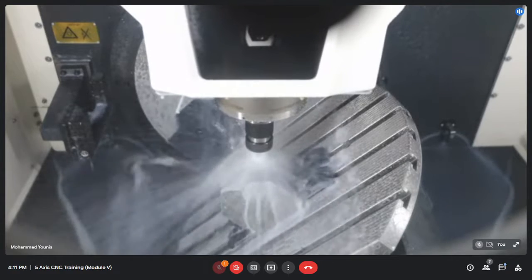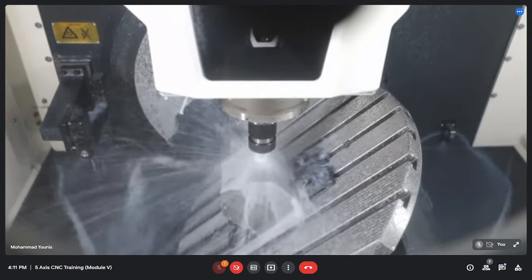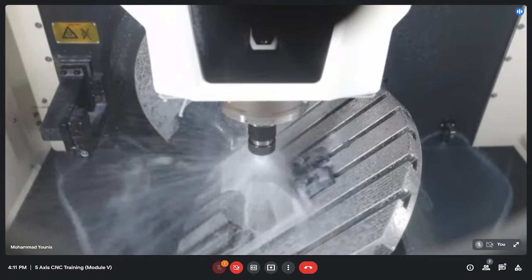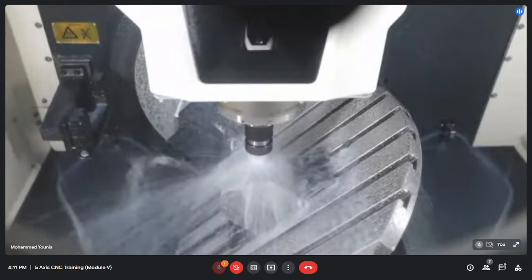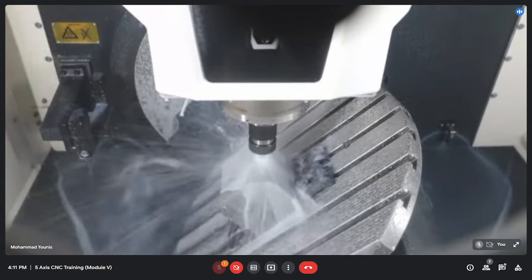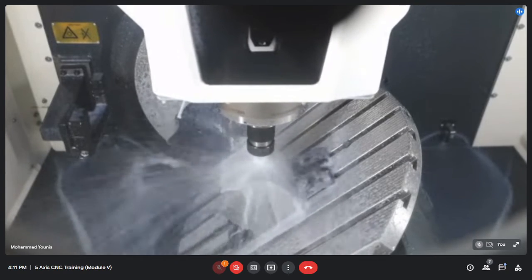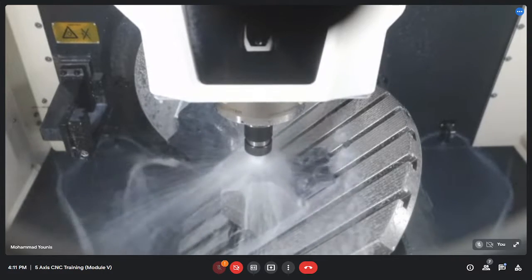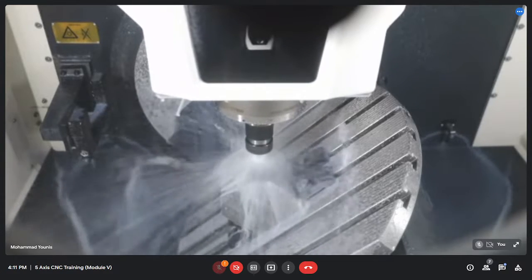This time we are only rotating the 3 axes and then the 2 axes. So we can have a simultaneous 5 axis movement as well. That depends on the complexity of the job that is to be machined.